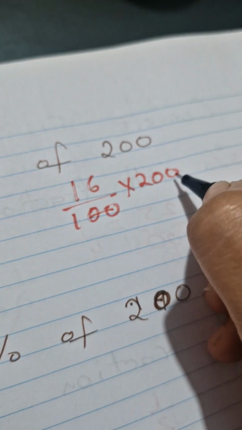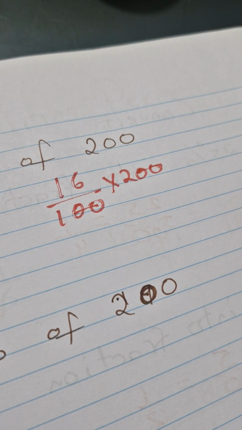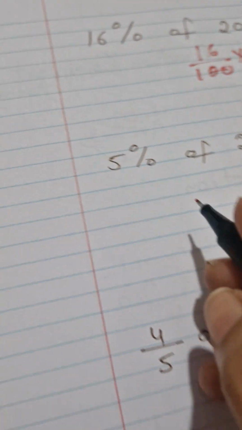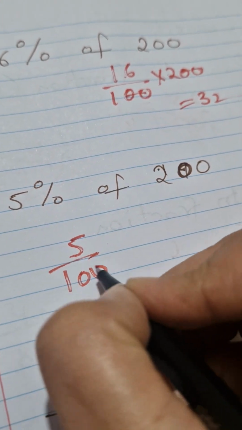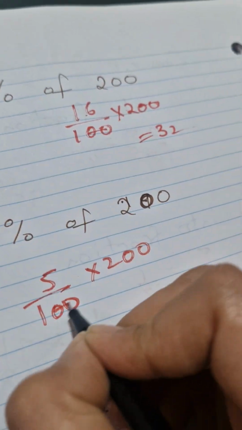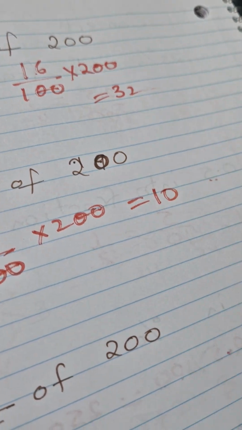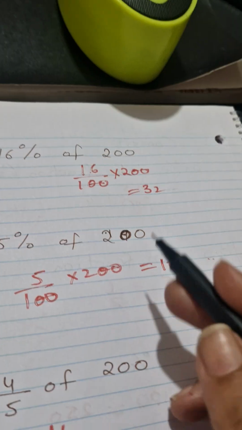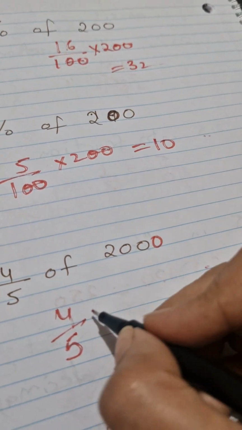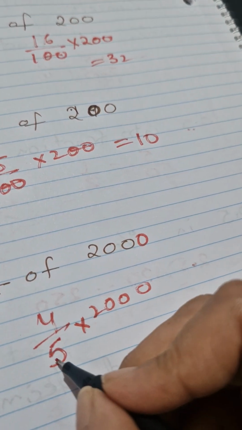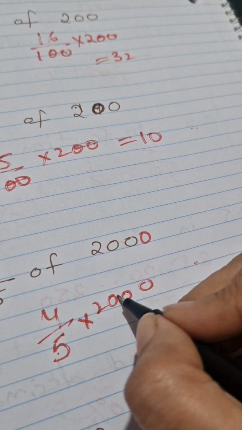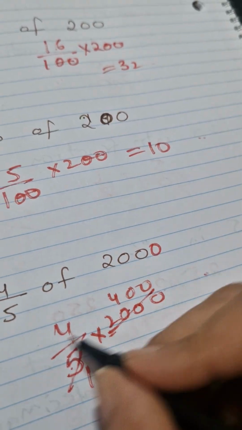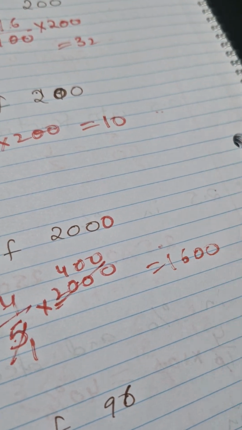You can cancel out these zeros, because zeros in the numerator and denominator can cancel, and simply multiply your numerators. 16 times 2, 32. Same thing you will do here: 5 over 100 times 200. Cancel out these zeros, and then 5 times 10. Then 4 over 5 of 2000. Same process, children. First you have to divide your denominator, so 5 times 400 is 2000, and 4 times 400, 1600.